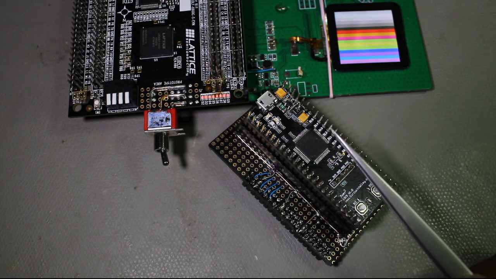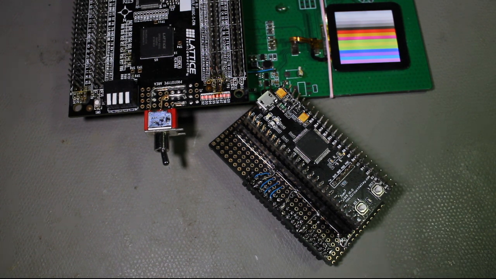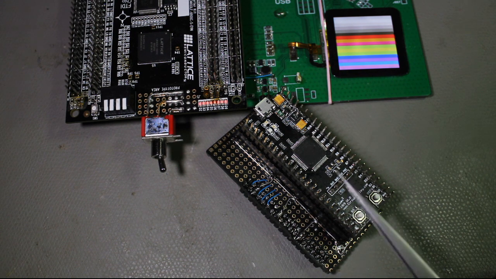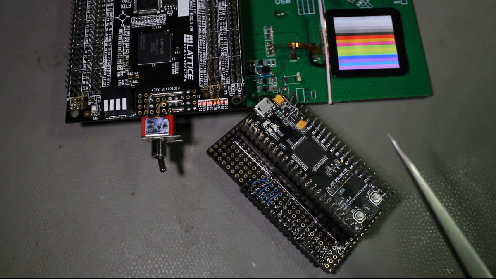Right now I am using USB interrupt transfer mode, so only 1024 bytes are allowed per 125 microseconds. That's not enough to achieve full 60 FPS. And the second limitation is the SPI clock rate. The 50 MHz clock rate is not enough to achieve full 60 FPS.